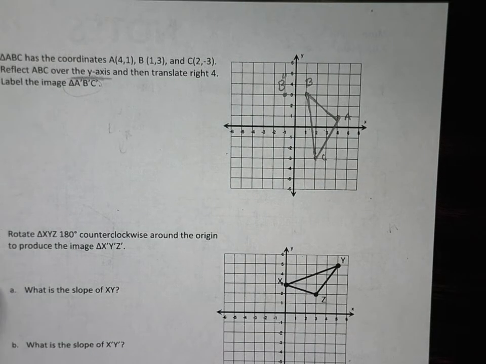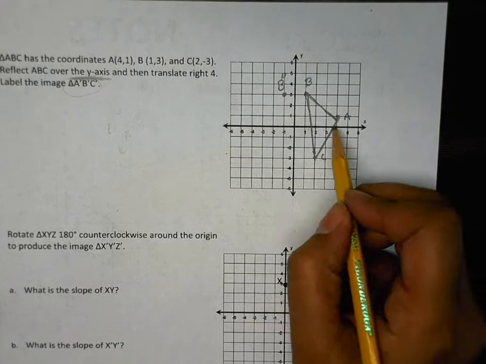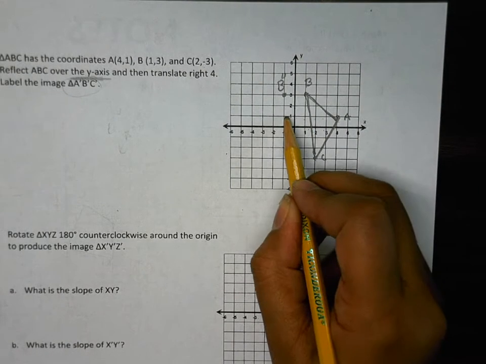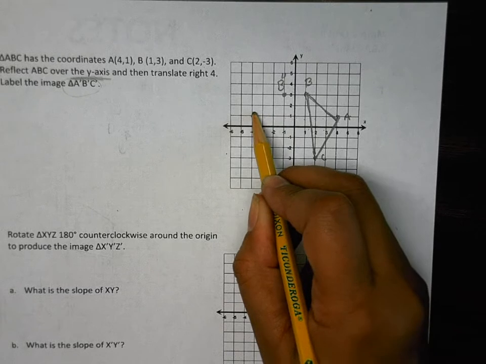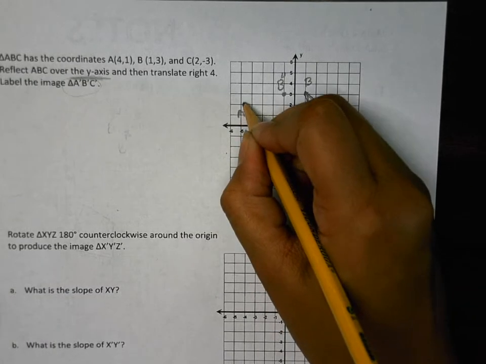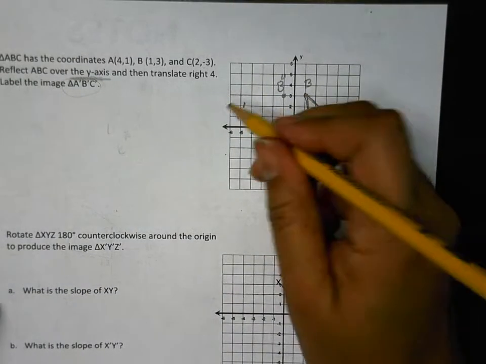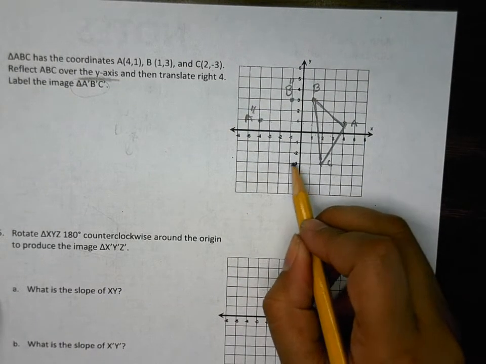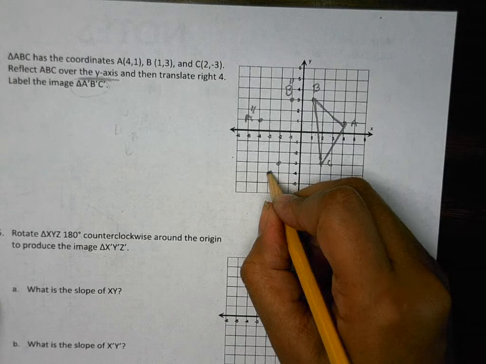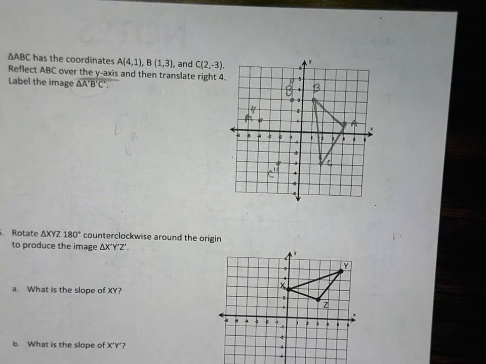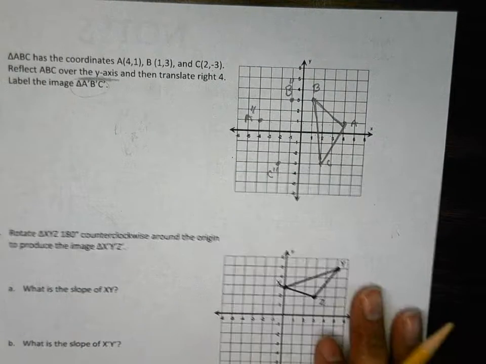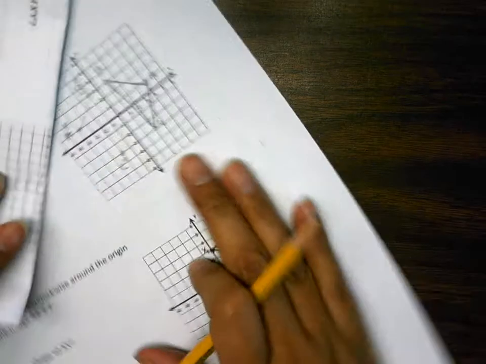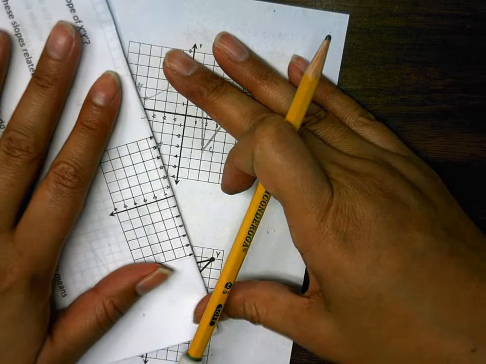All right. A from the 1 goes 1, 2, 3, 4. So other direction, 1, 2, 3, 4. And that is the A double prime. And C from the -3 is right 2. So I'm going to go left 2 and call that C double prime. All right, and then connect. I'm going to do this one just a little lighter so it doesn't get too messy.